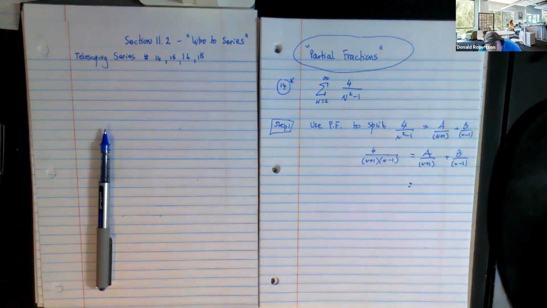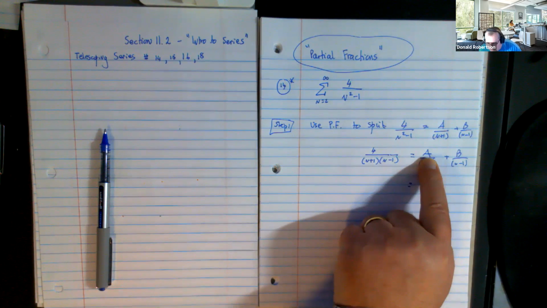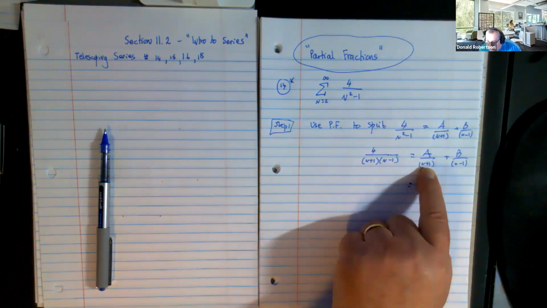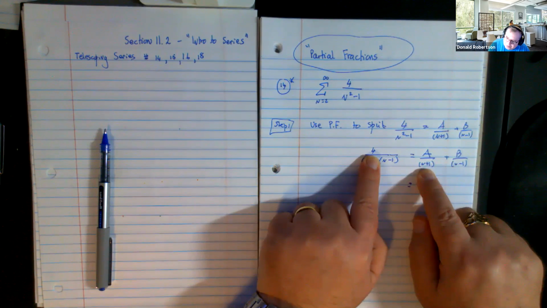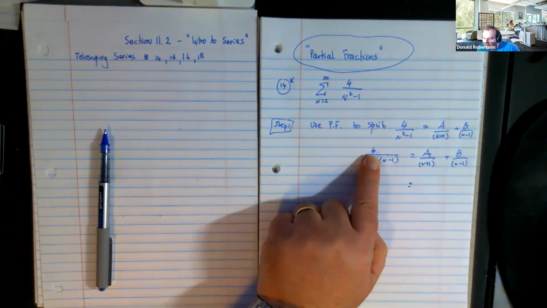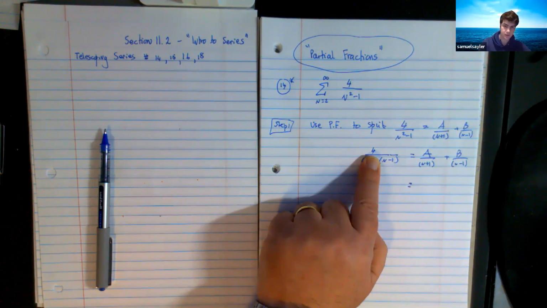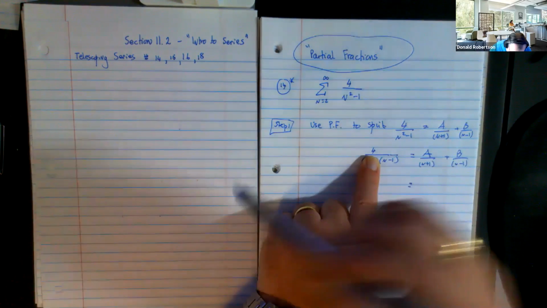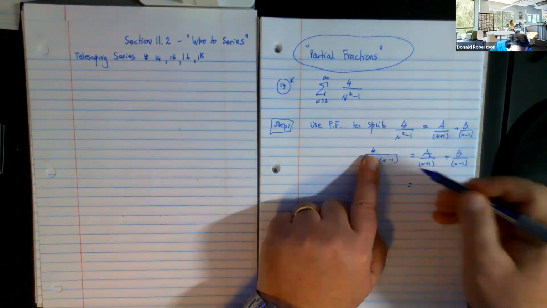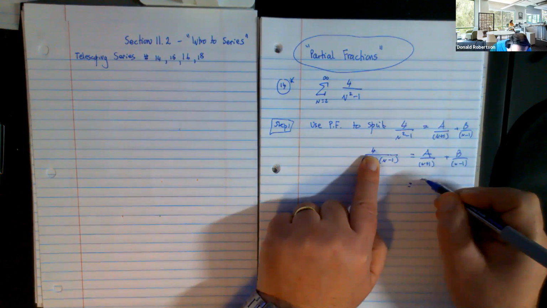This is how it works. I want to know the number A. Underneath A is n plus 1. Go over here and cover up the n plus 1. So far, so good. Now, what value of n makes n plus 1 equal 0? -1. You plug -1 into here, and what do you get? You get 4 over -2. 4 over -2 is -2.